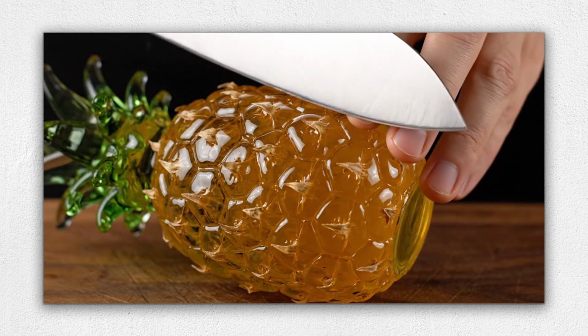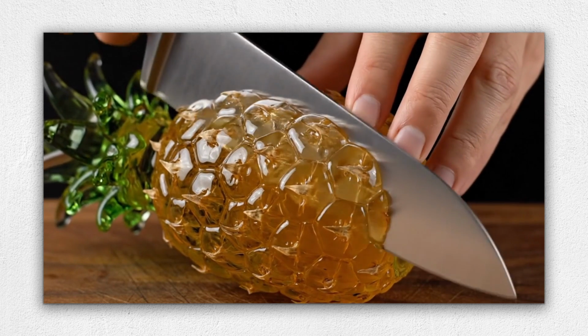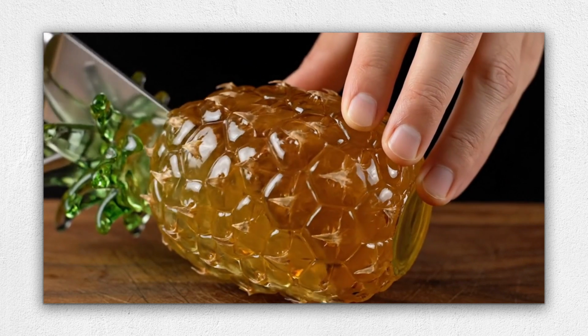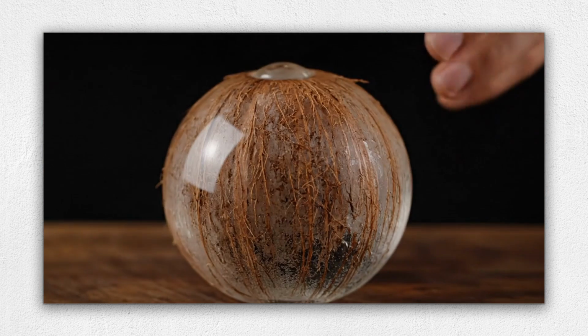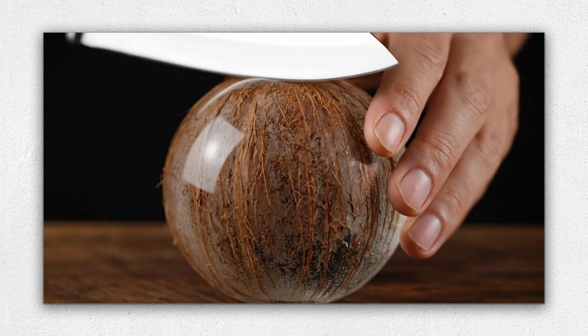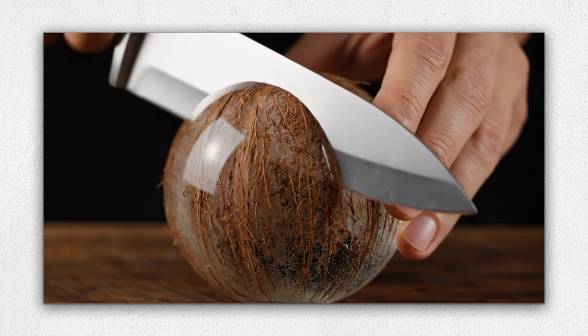And there you have it. You've just learned how to create incredible, viral AI glass fruit ASMR videos with Google Veo 3 for absolutely free. Now go forth, create, and amaze your audience.